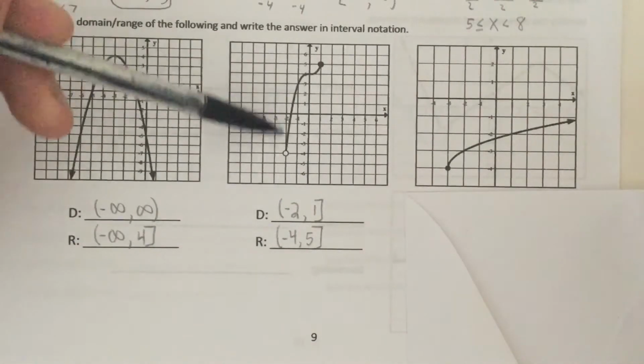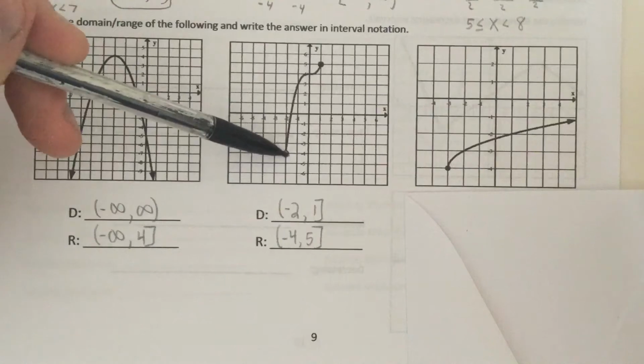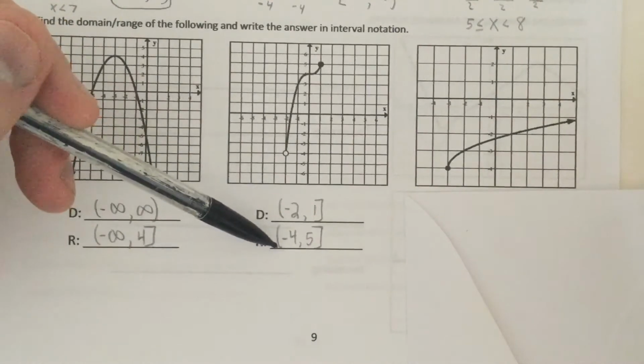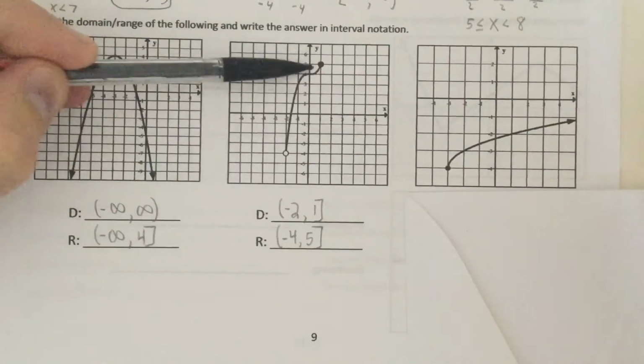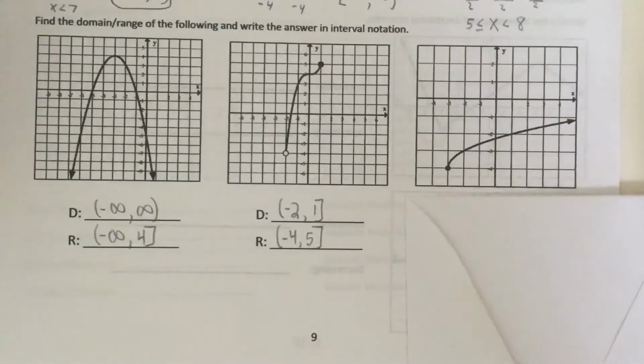And then our range, it goes down to -4. There's an open dot there, so that's why we have the parenthesis. And it goes up to 5 and includes every value in between there. So we have the 5 up there with the bracket.